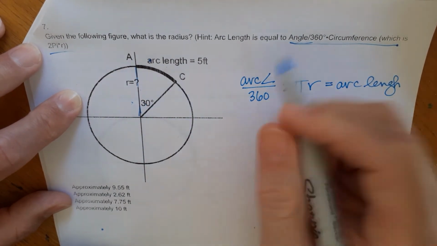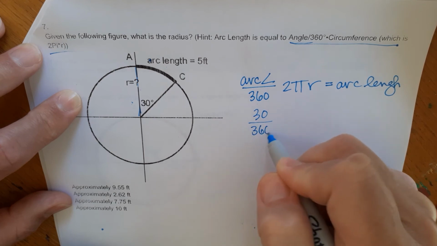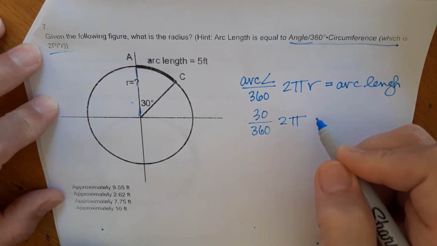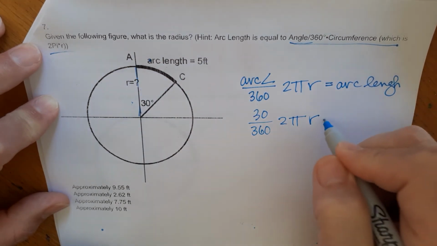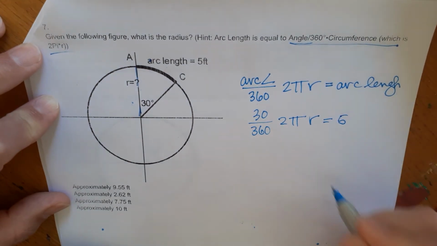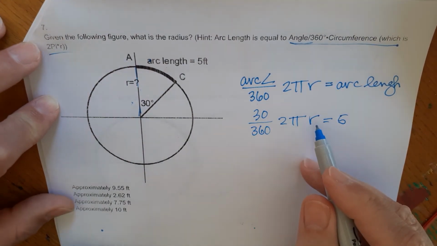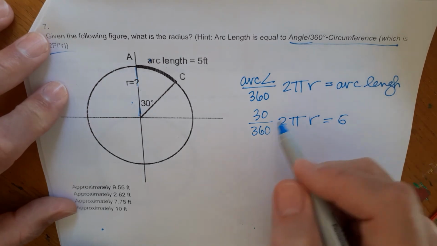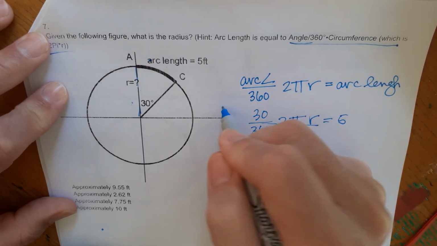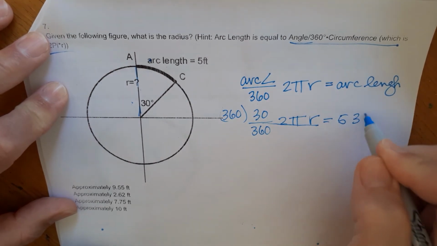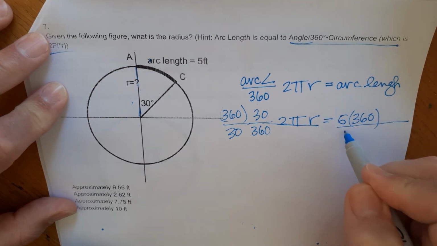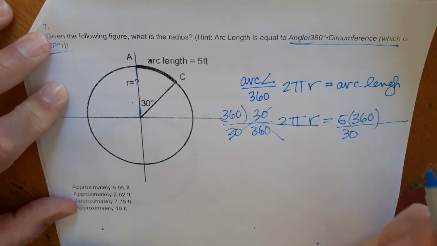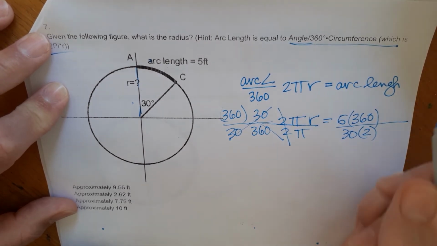So we've got a 30-degree angle, so we've got 30 over 360, 2 pi, and we have r. That's our unknown in question, so let's leave that as a variable, equals arc length of 5 feet. Right? So we need to solve this for r. Let's do a lot of equation solving here. Since the 360 is on the bottom, let's multiply both sides by 360. Let's divide both sides by 30. So 30, 360 gone. Let's divide both sides by 2. Gone. Let's divide both sides by pi.